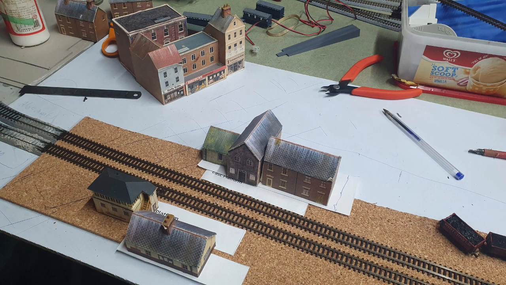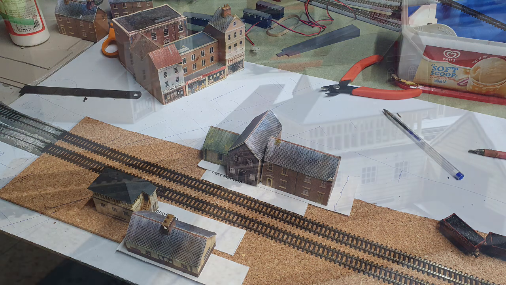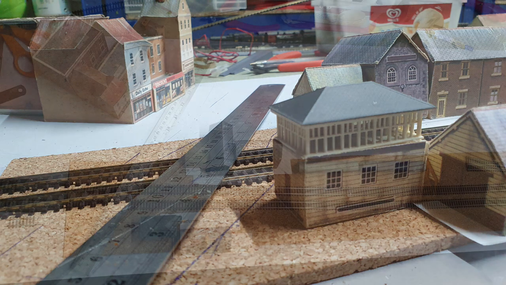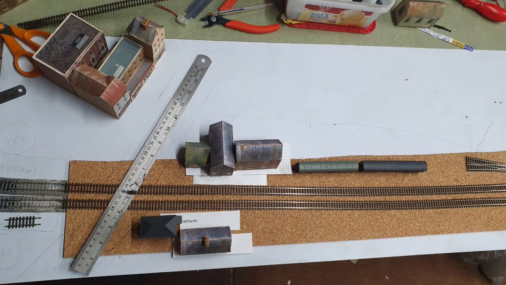The baseboard I'm using measures about 120 centimeters or 4 feet by 40 centimeters, which is about 1 foot and a bit, and it's from White Rose Models. And I'm planning on using Peco Code 50 track with Unifrog points, as I have on my previous layouts. And I've also got the Kato track at each end, which will allow me to connect to the fiddle yard, which is also made up of Kato track, and I can adjust that as I need to.